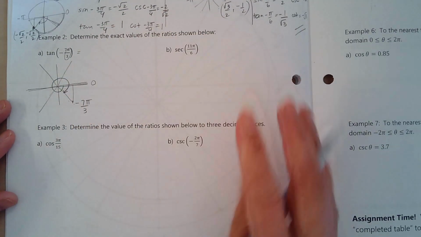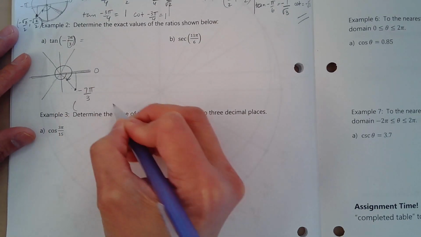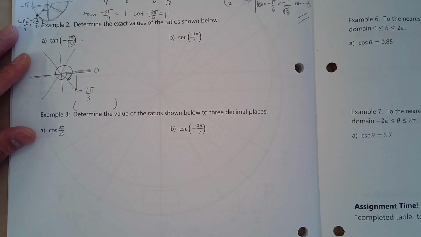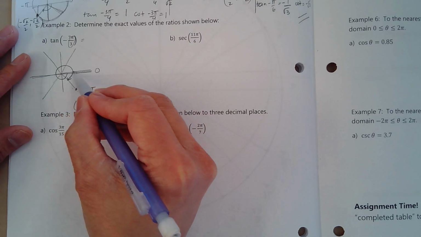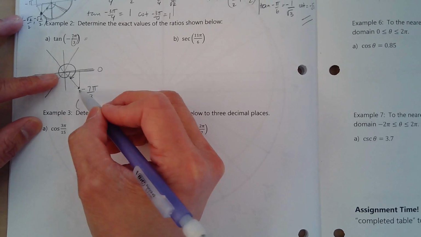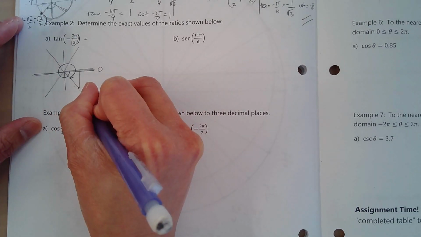Okay? So 1/2 and -root 3 over 2. So this one here is one of the special angles.